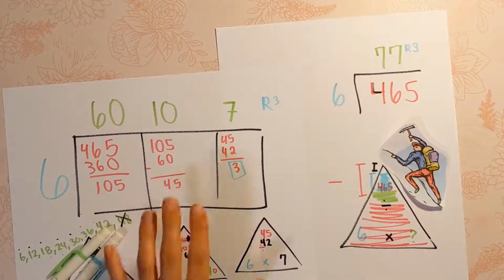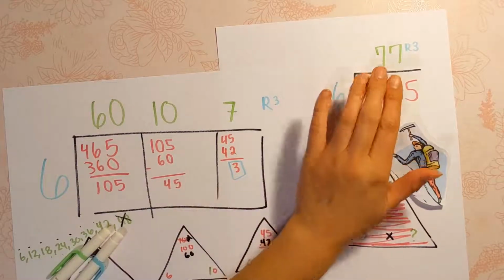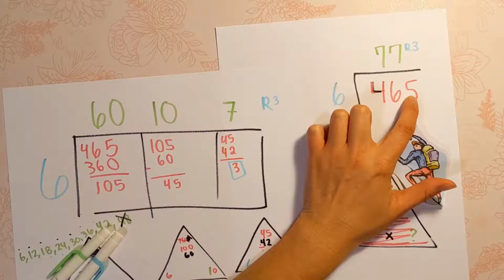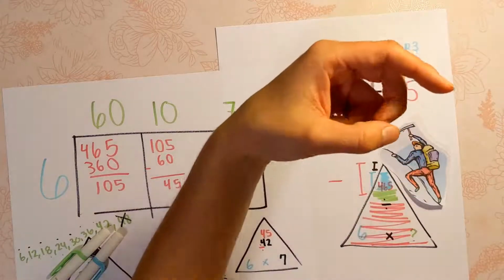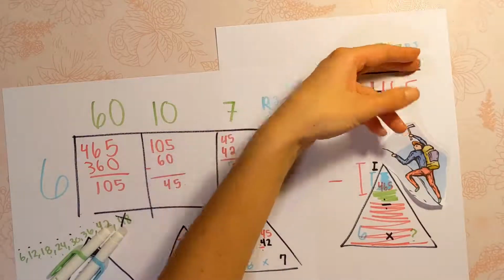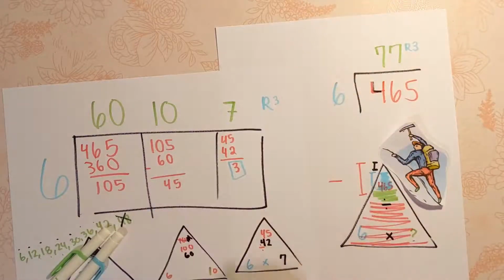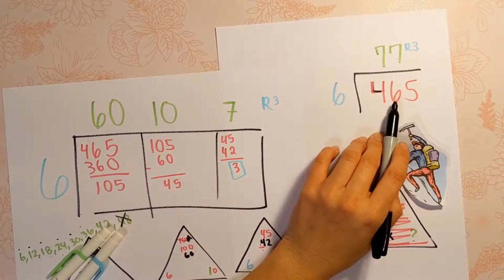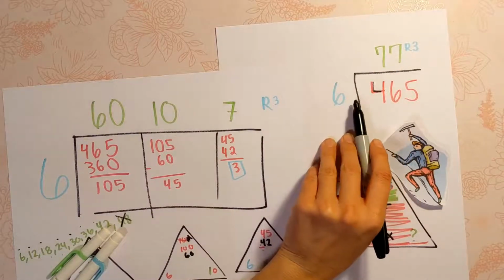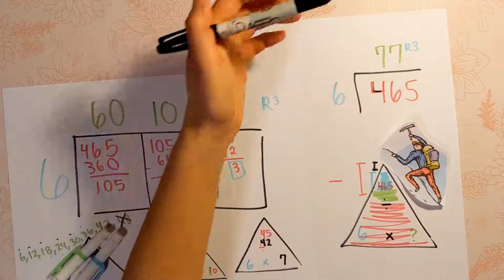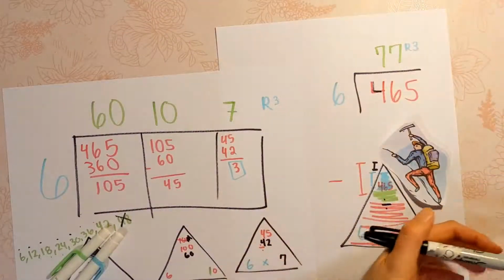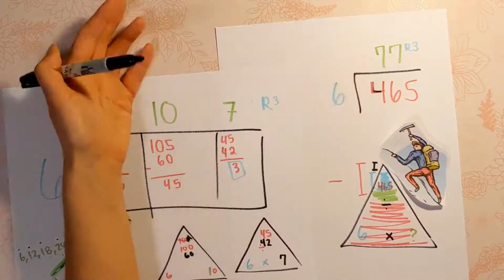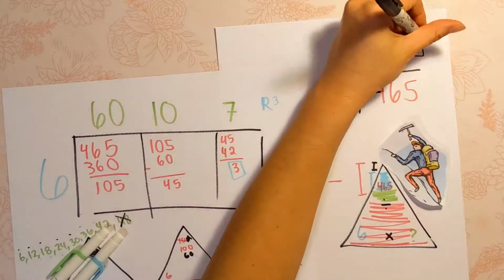That means when you multiply 6 times 77, you're going to get 462. That's the closest you can get. And then 463, 464, 465. That's your remainder counting up. Okay? But this also means, let's say I have 465 pieces of candy and I want to split them among 6 friends. And I say one for you, one for you, one for you, one for you, one for you, one for you. And then I do that over and over. Every friend will get 77 pieces of candy, and then I will have 3 left over.